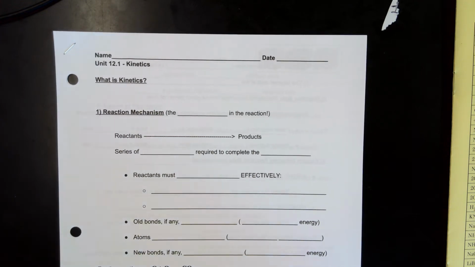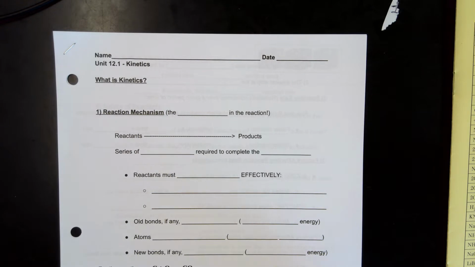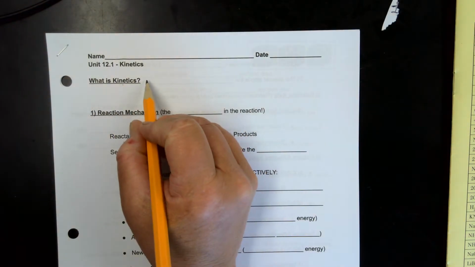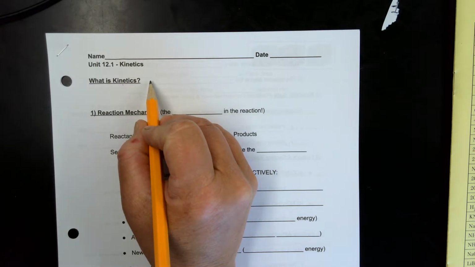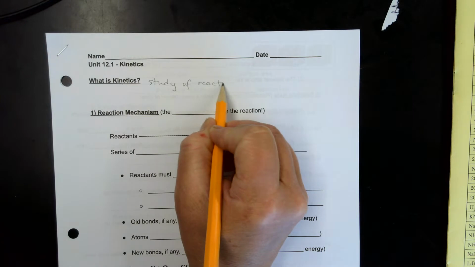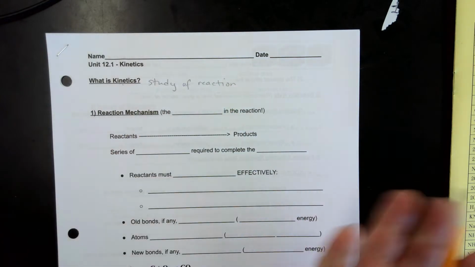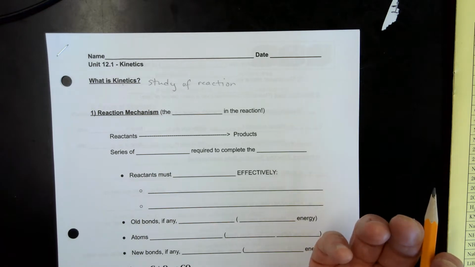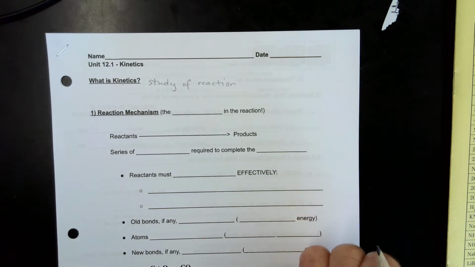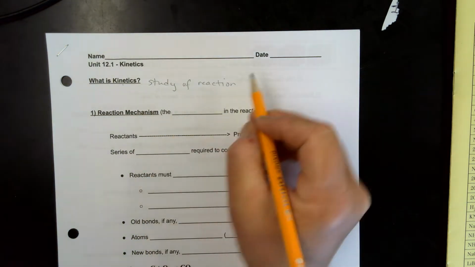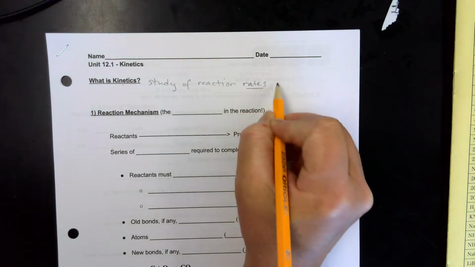Welcome to this lesson on kinetics. Well, what is kinetics, you might ask? Kinetics has to do with motion, and specifically in chemistry, kinetics is the study of reaction rates. How fast a reaction goes, and what are the factors that can affect reaction rate, and that's going to be the topic of this lesson. So the study of reaction rates, speed.